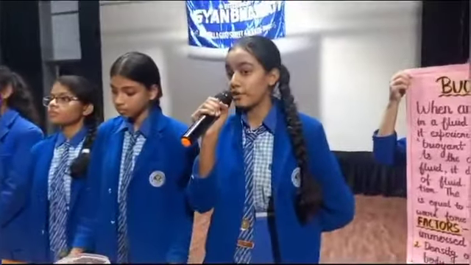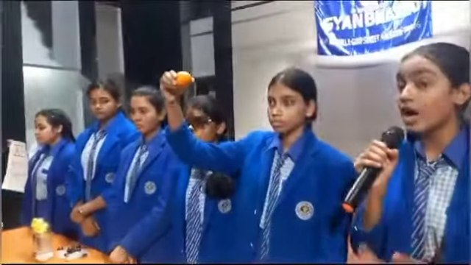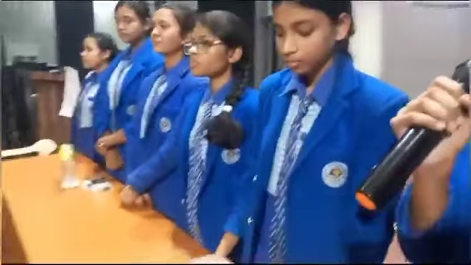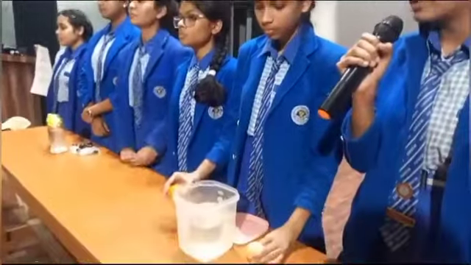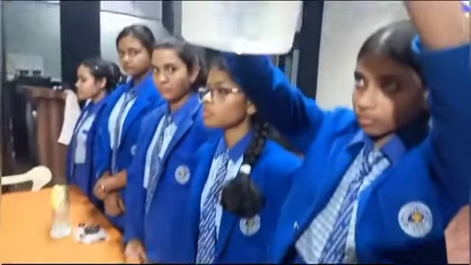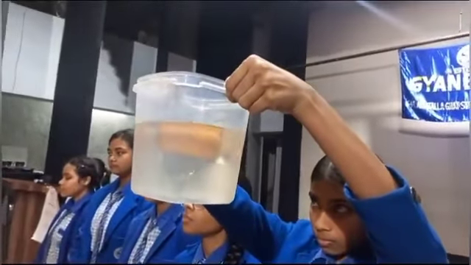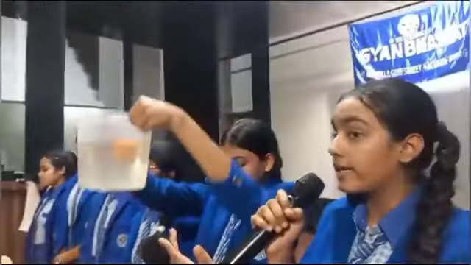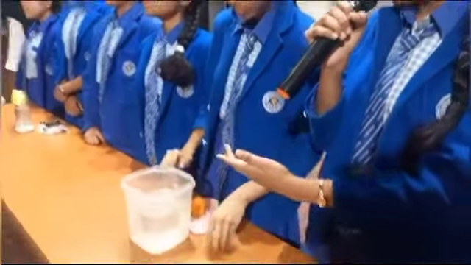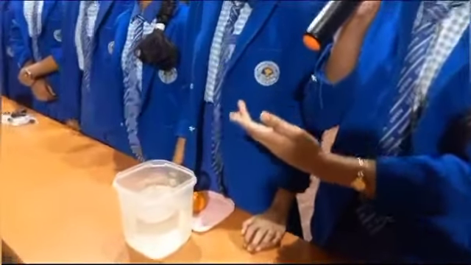We have two oranges here. One is with the peel and the other one is without the peel. Let us see which one will float and which one will sink in the water. Now, my friend Parul will be immersing the orange with the peel in the water. Let's see what happens. The orange with the peel floats because the peel is filled with tiny air pockets. These pockets of air help in increasing the buoyancy of the orange, and the orange becomes less dense than the water. So it floats.